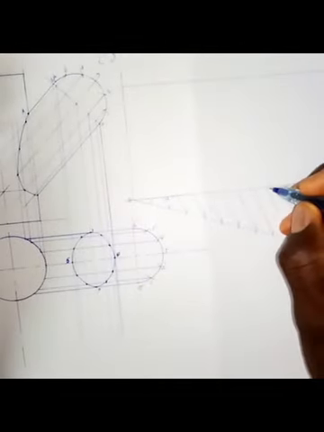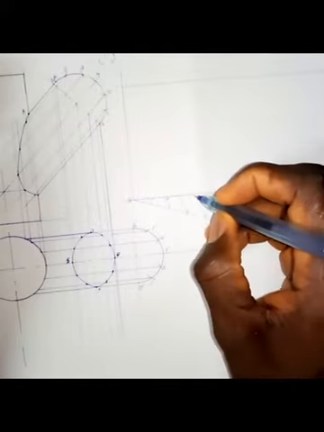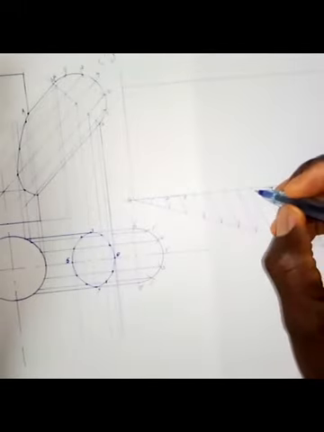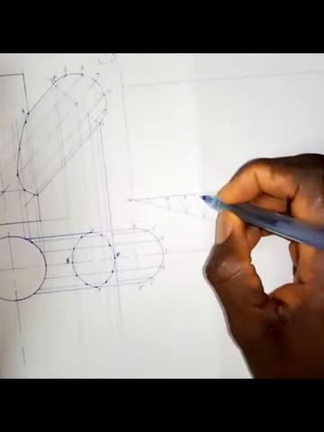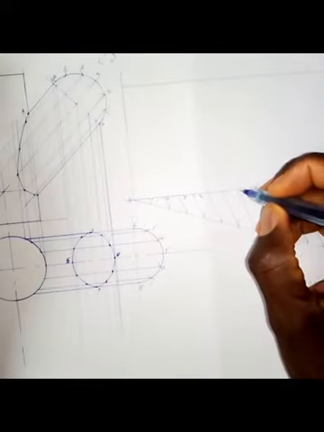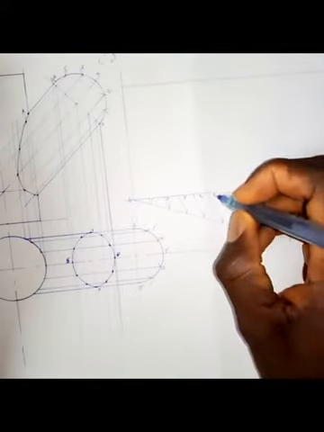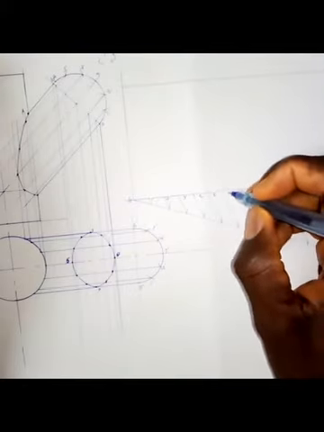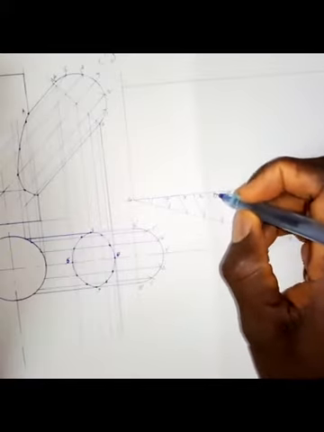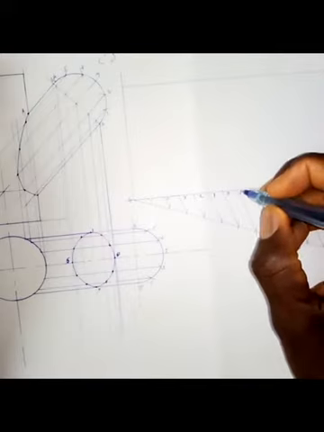Next, I have 3, 3. So this is also 3. Then next I have 2, 2. So this is 2, and this is also 2. Next I have 1, 1. So this is 1, and this is 1. Then I have 0 in the middle here. So this point is 0.0. This is 0.1, and this is 0.1.